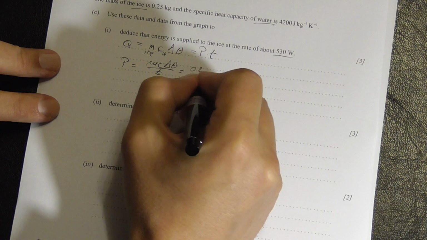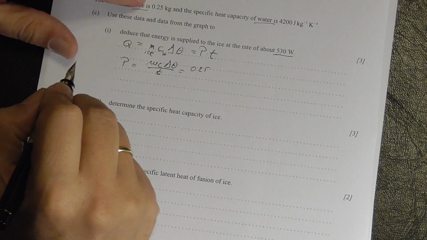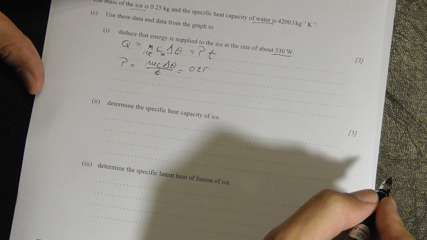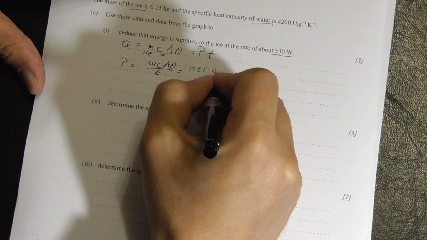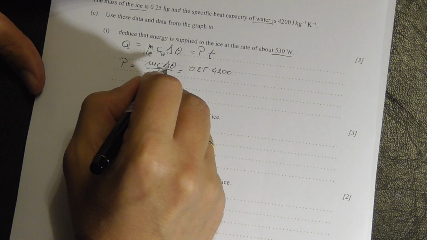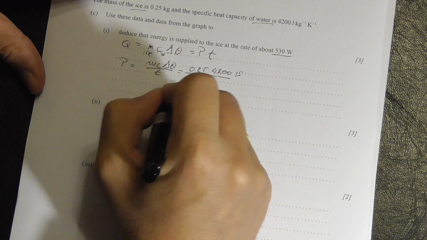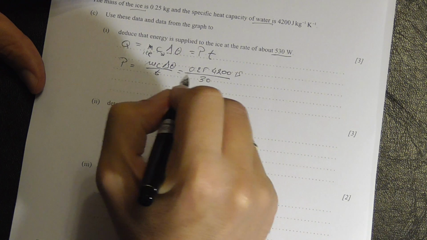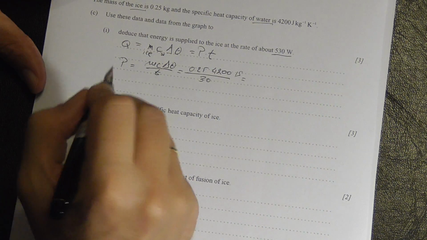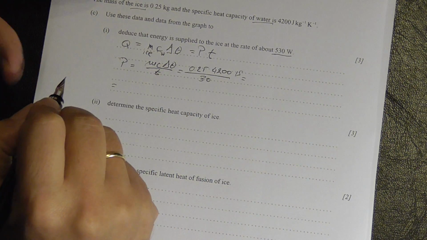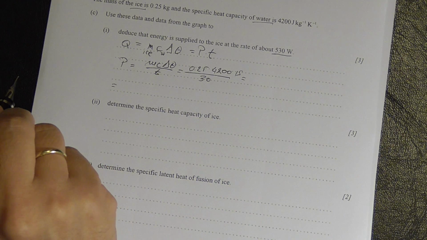This is 0.25 kilograms, is the mass of ice. C is 4,200. Delta theta is 15 degrees. And the time is 30 seconds. Okay, and you really have to do this calculation with the calculator, the GDC.